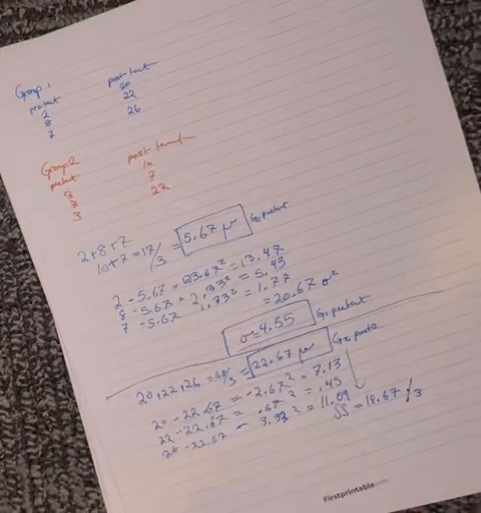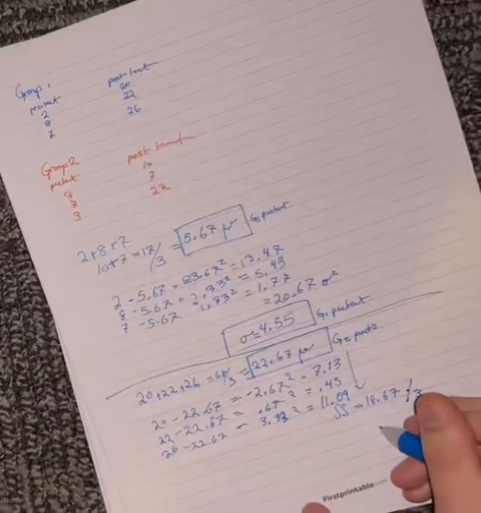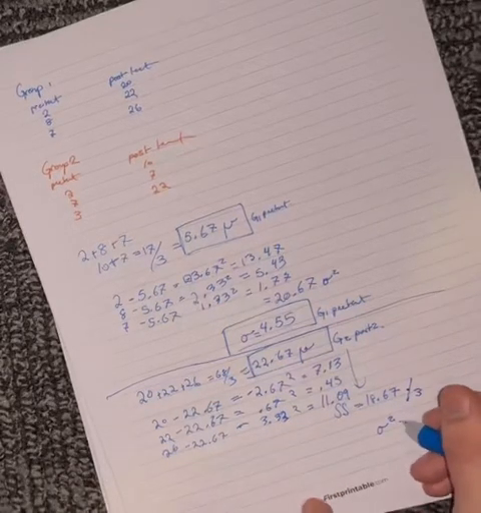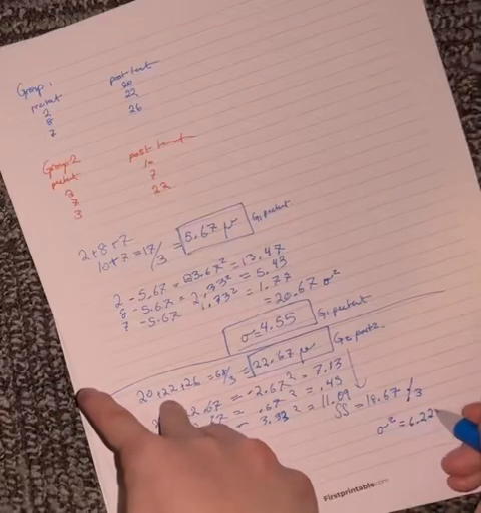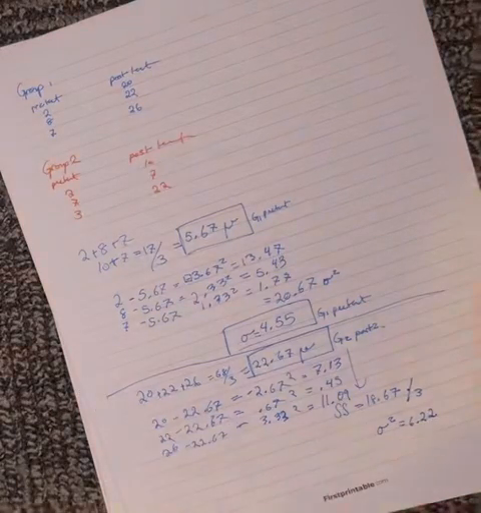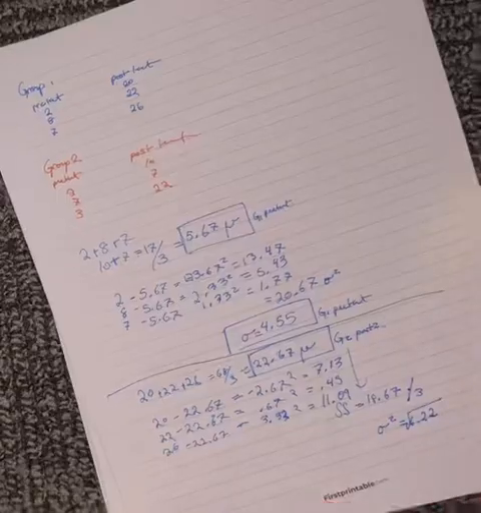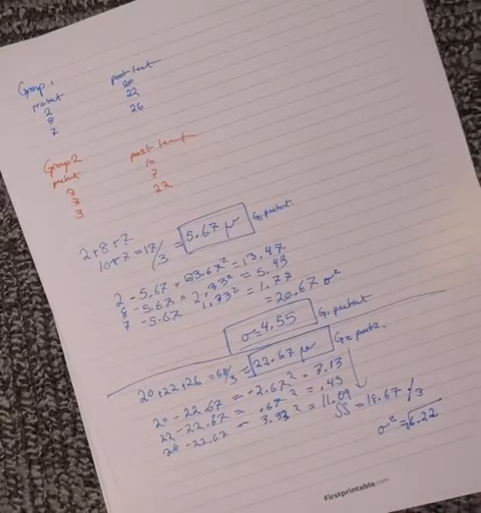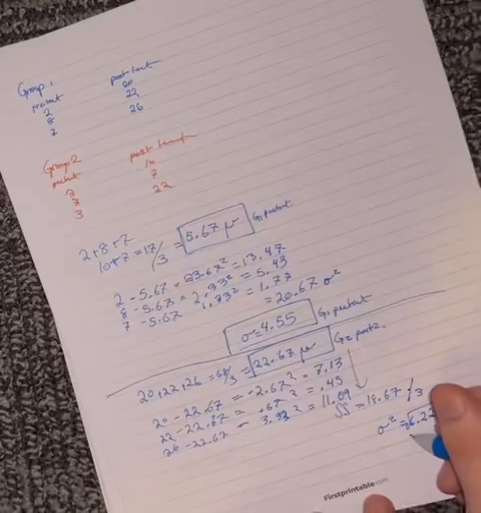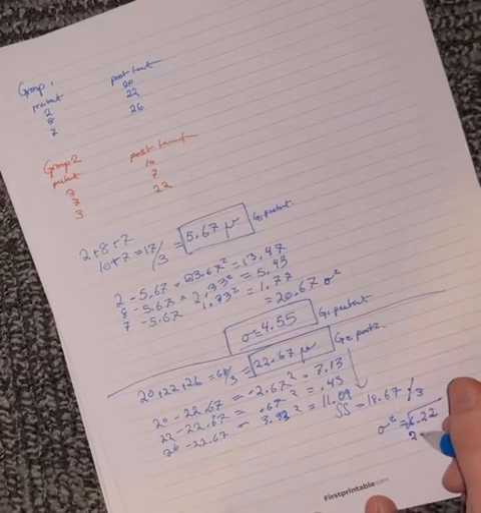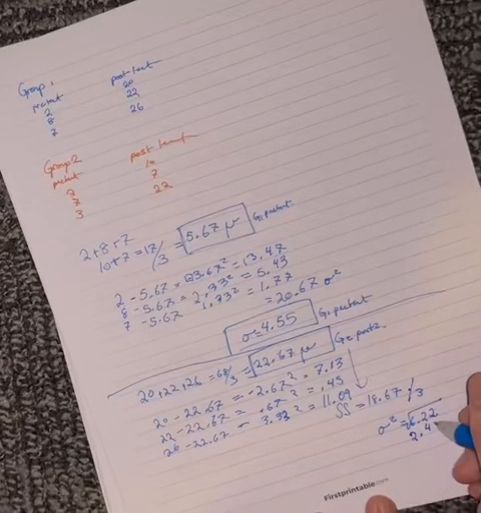Dividing this by 3 is equal to 6.22. And then take the square root of that. So our standard deviation will be equal to 2.49.